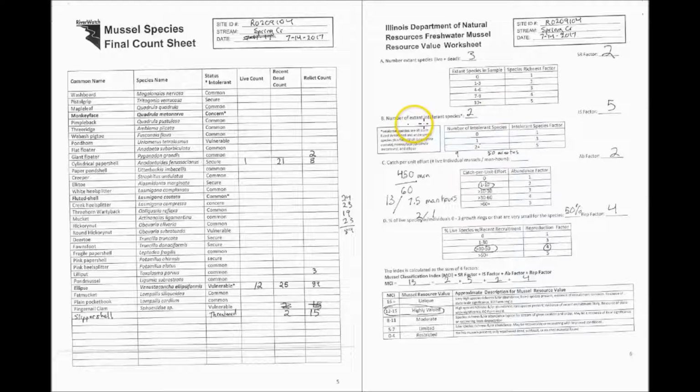Next we have the number of extant intolerant species. You see here in the fine print, intolerant species are all state-listed threatened and endangered species, plus the fluted shell, monkey face, and ellipse. So we look at our mussel tally sheet over here, and we did have the ellipse, and so that's in that little fine print block right there, even though that's not technically state-listed.